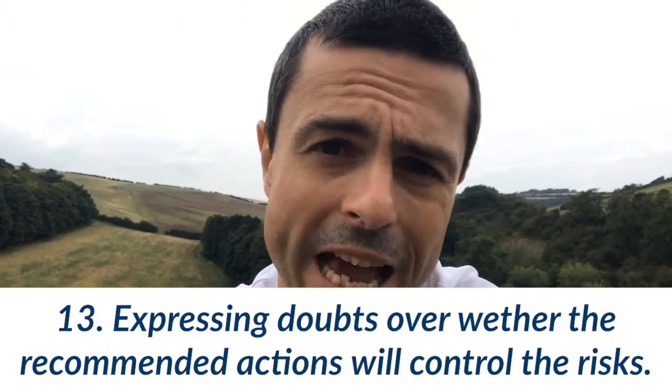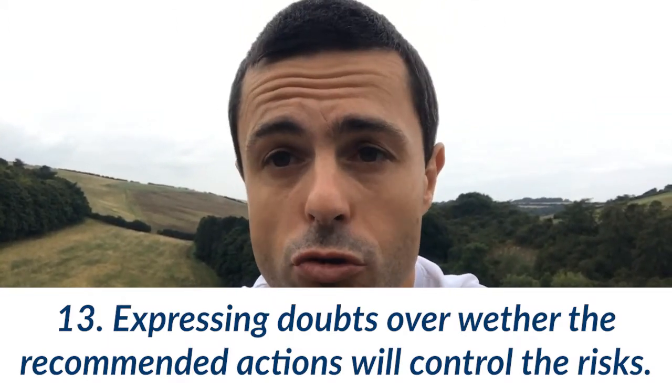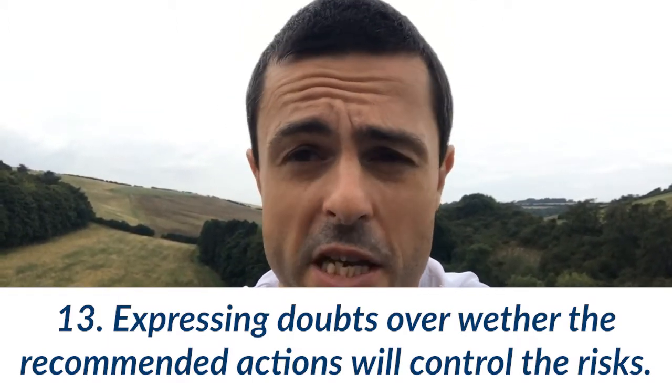Moving on to whether the actions are effective or not, some people fail because they express doubts over whether the actions they're recommending will actually control the risk, and that's just an immediate fail. If you're in any doubt that it controls the risk, go back and choose a different action, or just improve that action in some way. You have to be able to say this action is going to fully control the risk, or it's going to reduce the risk down so far as is reasonably practicable.